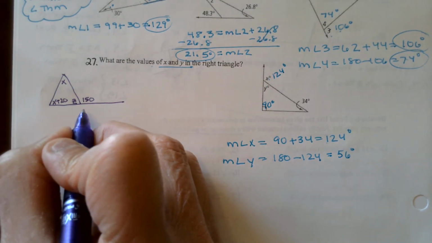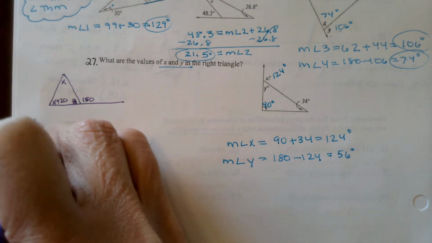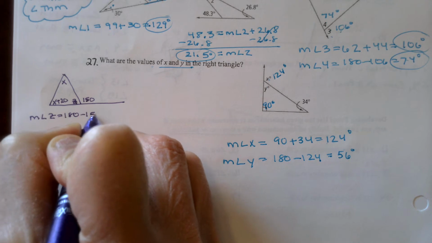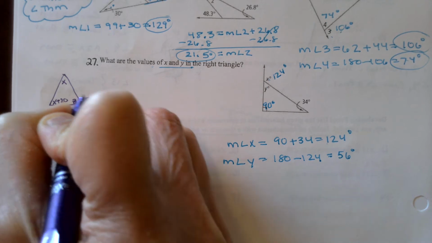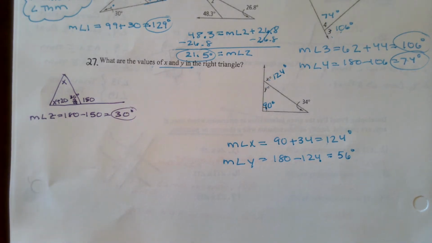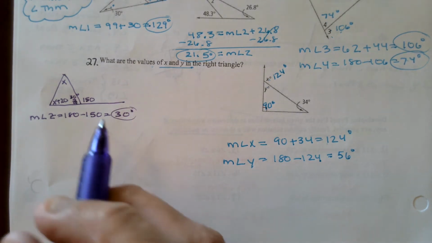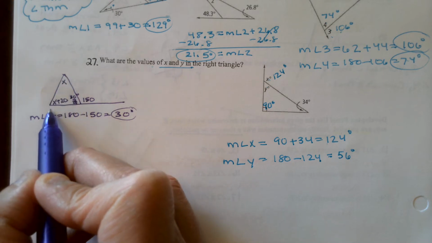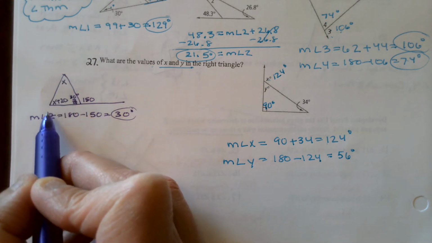All right, so I have a linear pair here. So measure of angle z is equal to 180 minus 150, which is 30. So hopefully you got that one. And then the other one, you're like, well, what am I going to do? I can't do the triangle sum theorem here, can you? Well, actually you could.